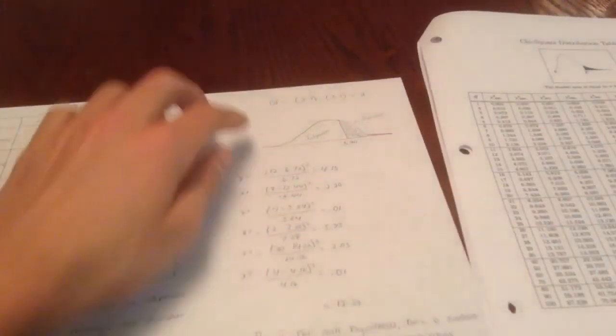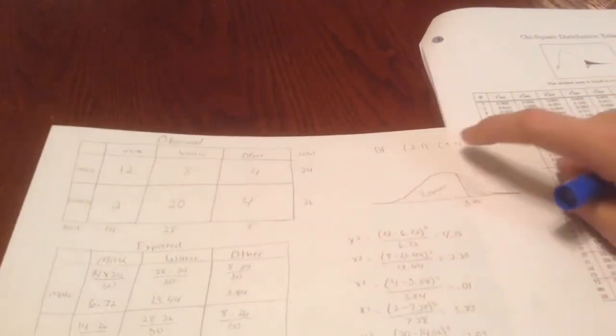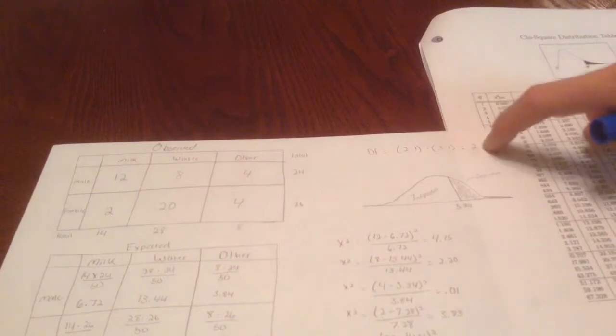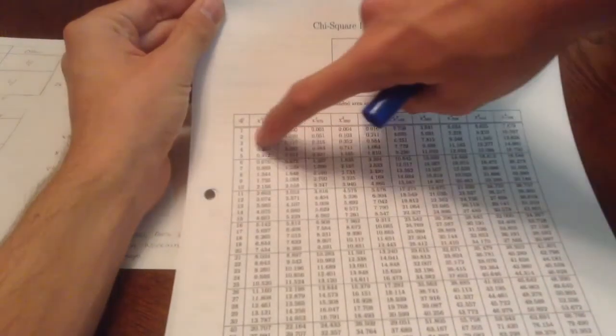So to find our degree of freedom, we have to take our number of rows, which we have 2, our male and our female. We have to take the number of rows minus 1 and the number of columns minus 1 and multiply those two values together, and we get 2. So 2 is our degree of freedom, and we come along here onto this chart and we find 2.